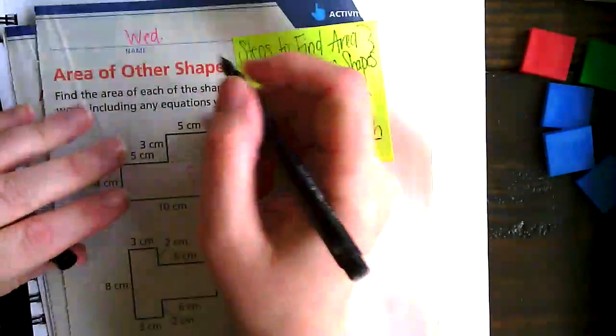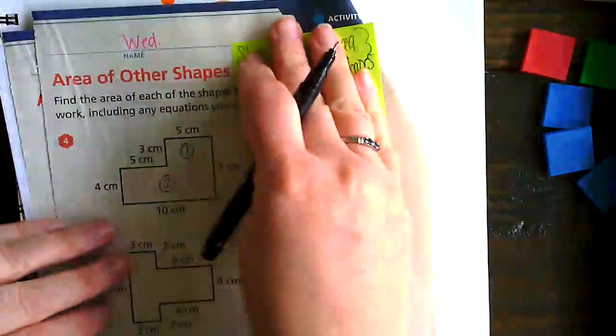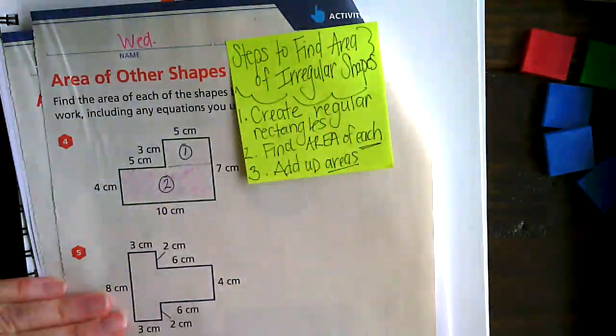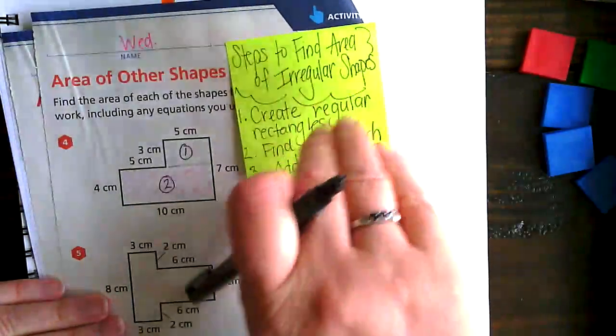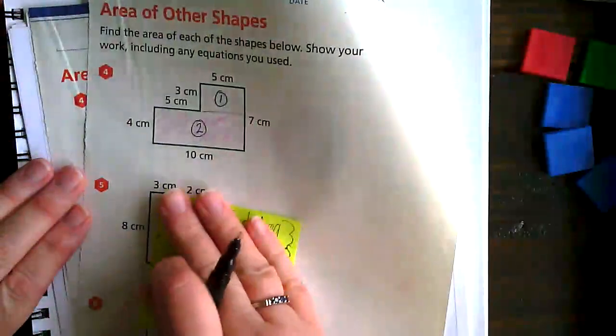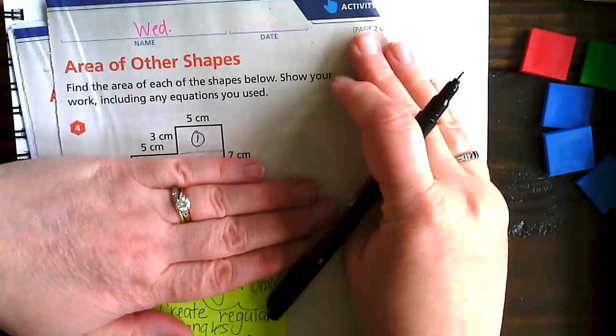Label one rectangle, two rectangles. Okay, step 2, find the area of each. All right, let's go ahead and do that. Let's only look at rectangle 1. If it helps you, kind of cover up the rest of it.